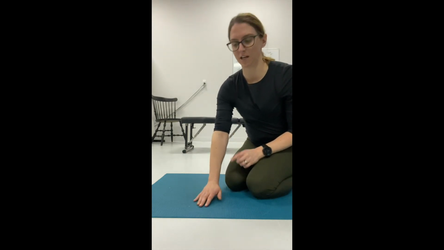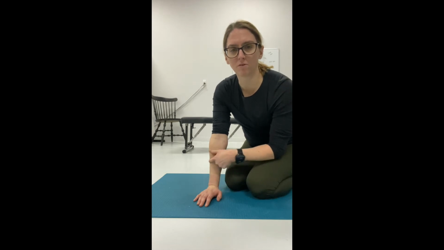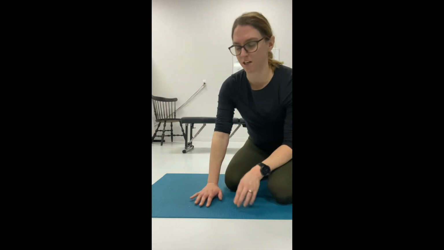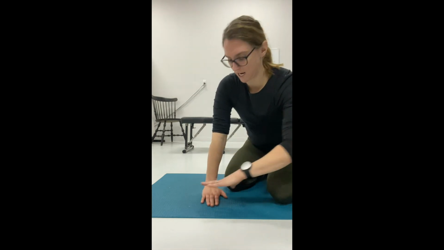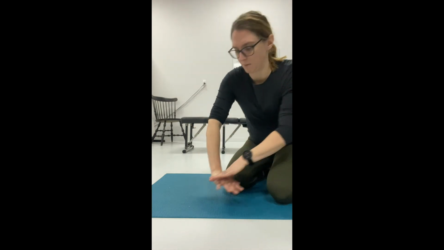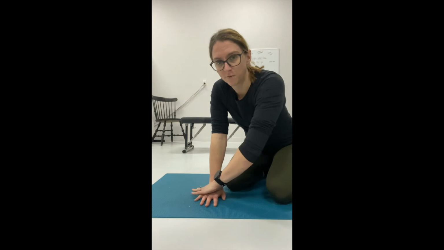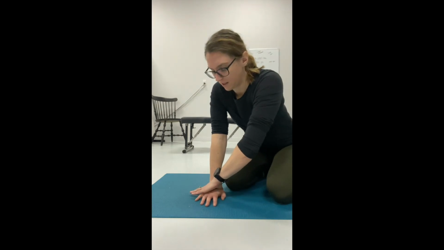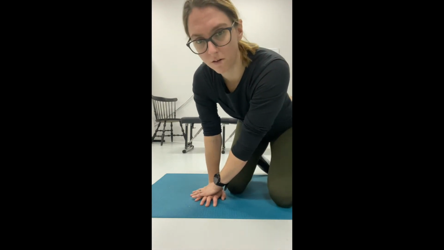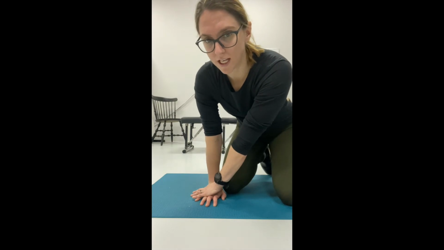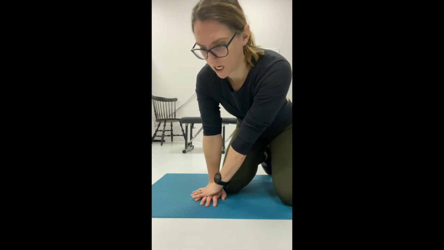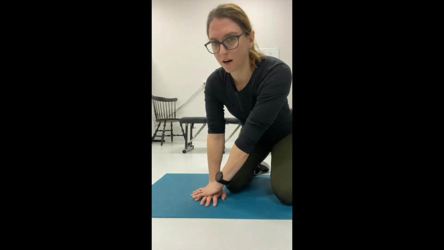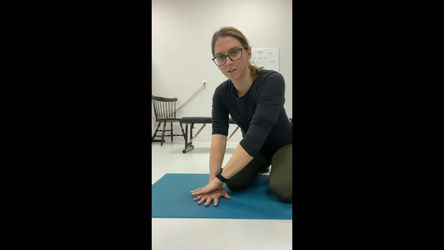Next, we're going to work on applying some mobilization right where our carpal bones and our radius and ulna meet. And so we're going to use the thumb part of our hand, and we're going to put that right where our wrist bends. We're going to apply some force backwards and a little bit down, and we're going to lean forward over it and twist very gently. And then come back, reset, apply a little force.